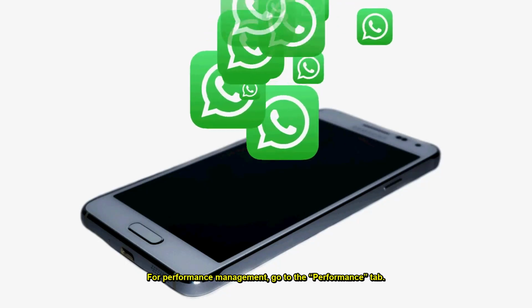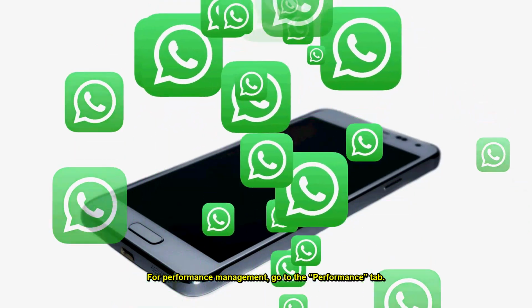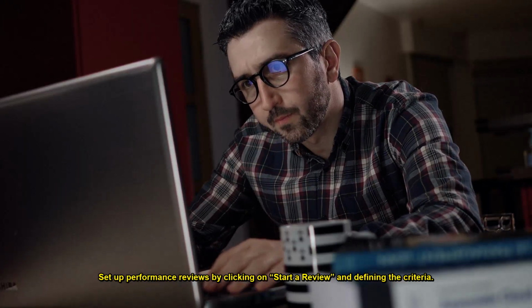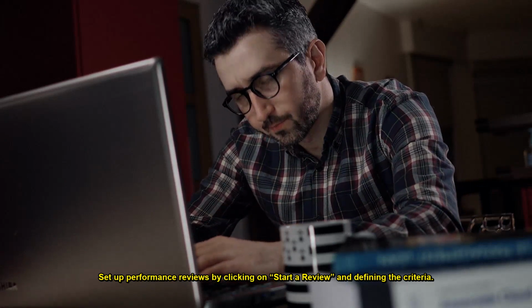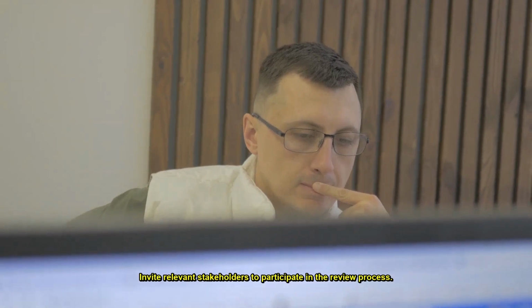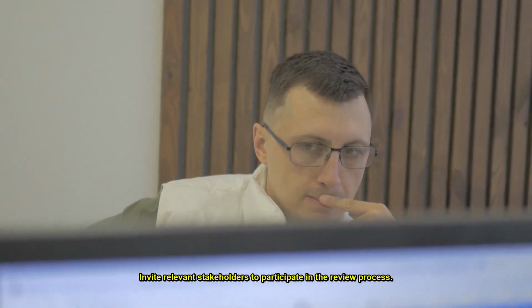For performance management, go to the Performance tab. Set up performance reviews by clicking on Start a Review and defining the criteria. Invite relevant stakeholders to participate in the review process.